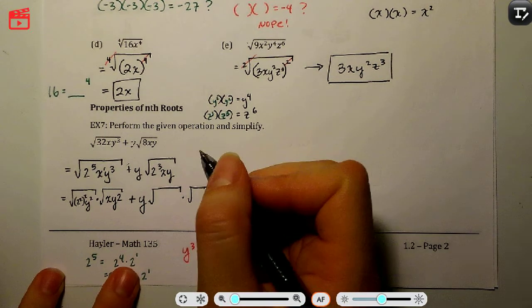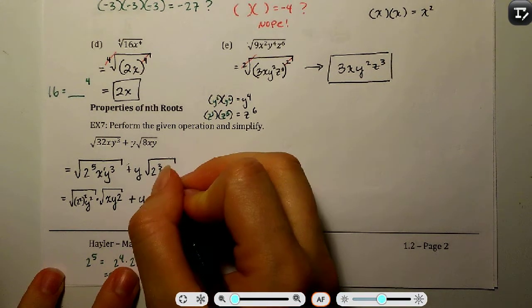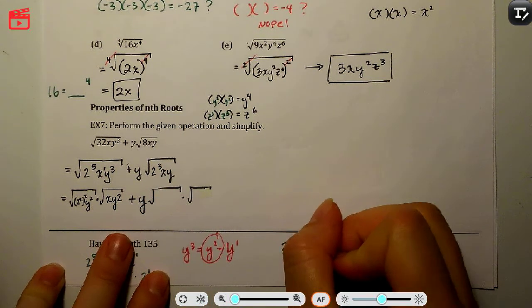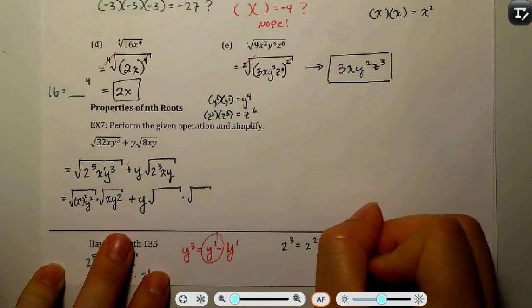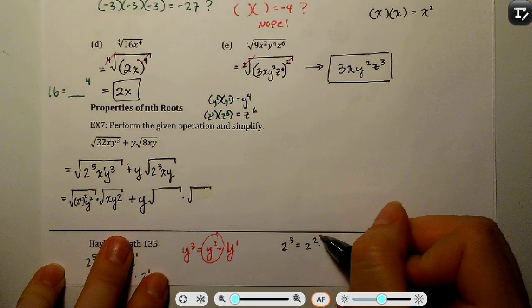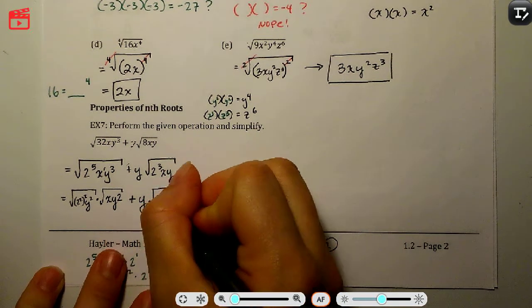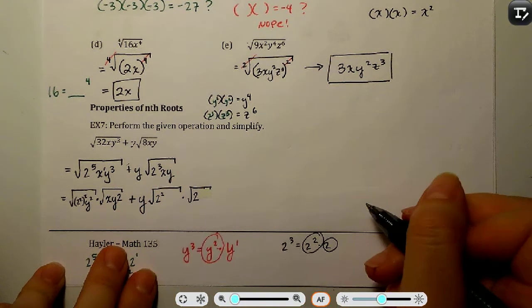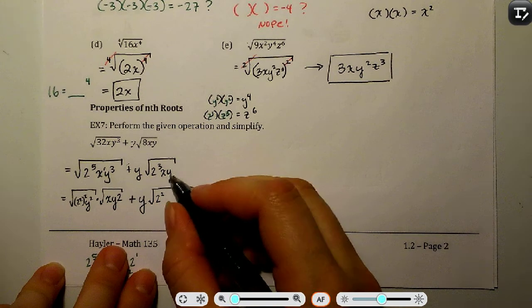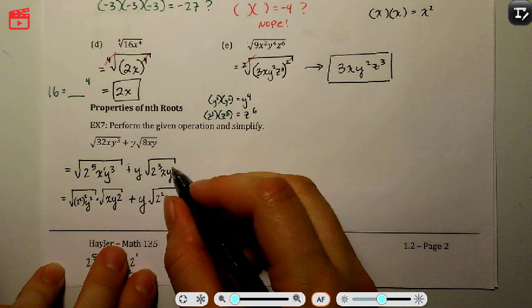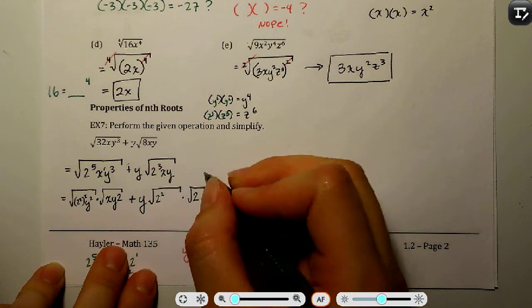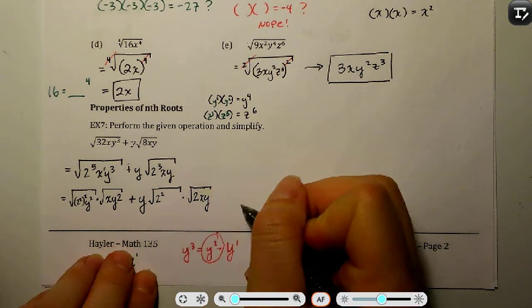Alright, okay, so now let's take a look. 2 to the third power, that's not a perfect square root, so I'm going to split it. 2 to the third power is the same as 2 squared times 2. So this is the perfect square, and that's going to be the leftover part. So perfect square, leftover part. And then the x and y, oh, those guys aren't perfect squares, so they're going to go in the leftover part as well.